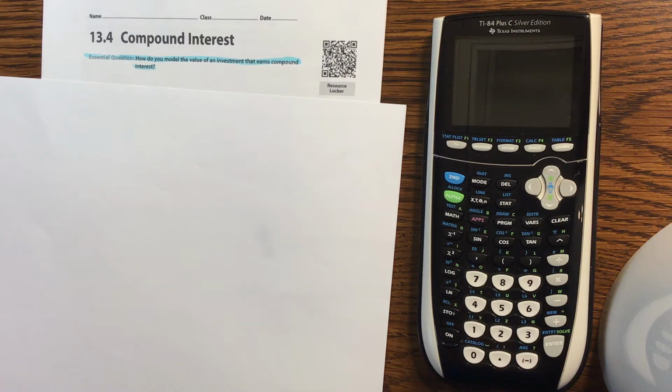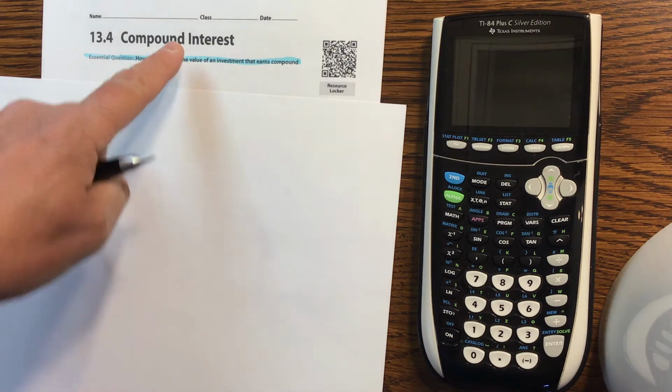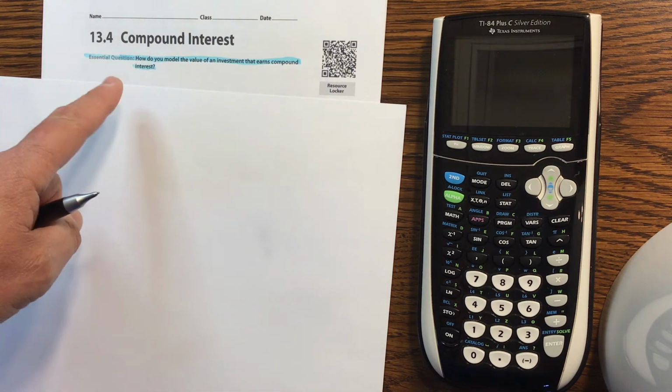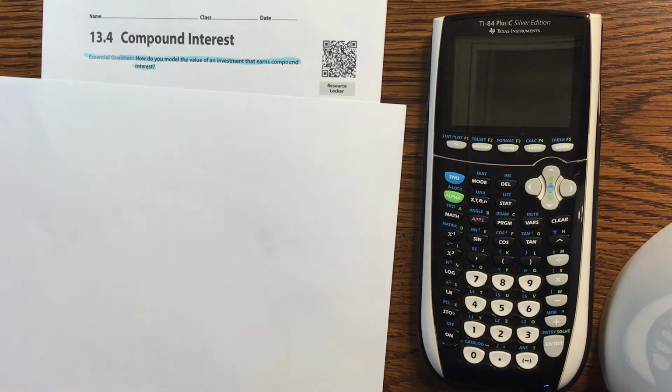Good day, Algebra 2. Today we're going to look at section 13-4, dealing with the topic of compound interest. Our essential question is, how do you model the value of an investment that earns compound interest? We're going to do this in two parts.